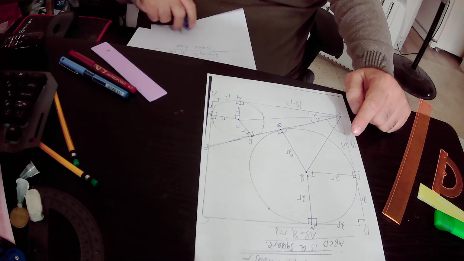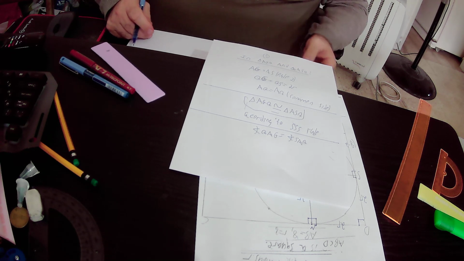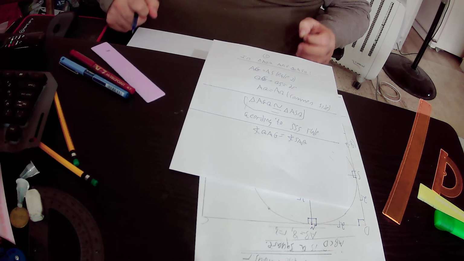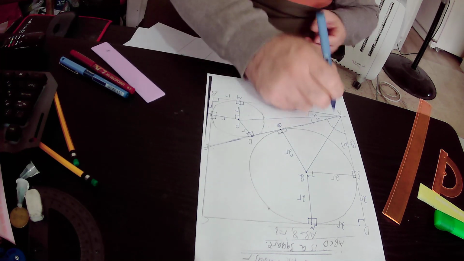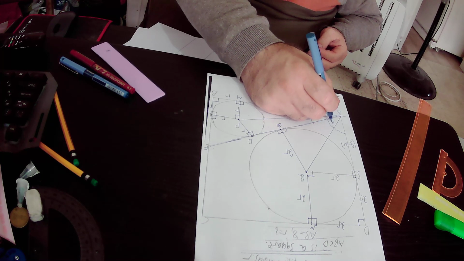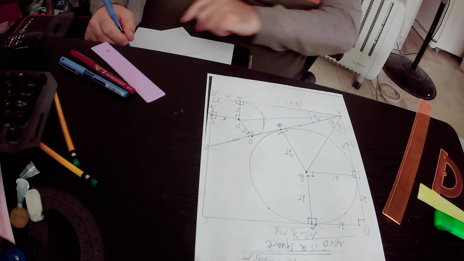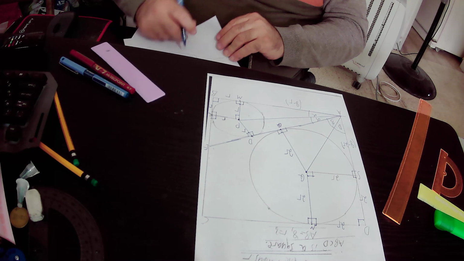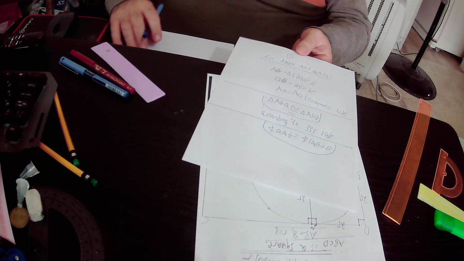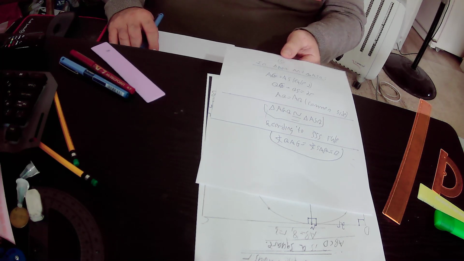Angle QAG is equal to angle SAQ according to the rule that corresponding angles in congruent triangles are equal to each other. And if we define this angle as beta, then this angle will also be equal to beta. So we actually found out that angle QAG is equal to angle SAQ, and both angles are equal to beta according to our definition.